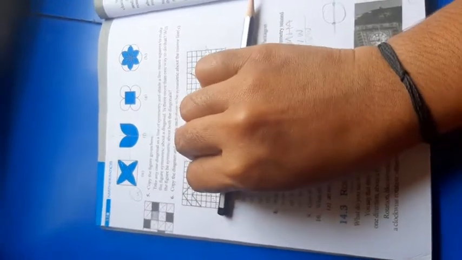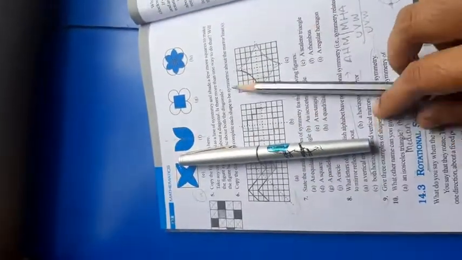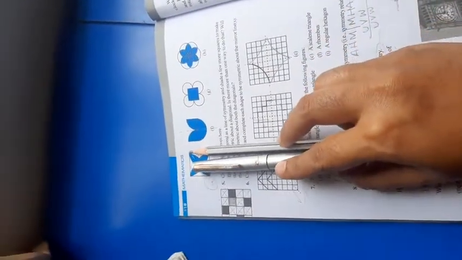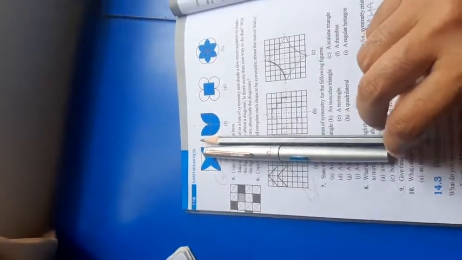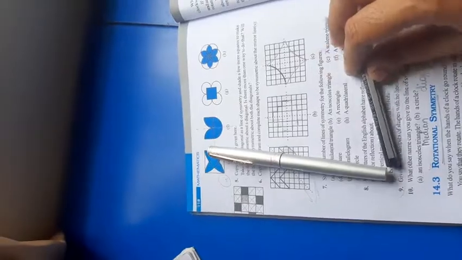So, this is your rotational symmetry. Okay, got the concept? See here, observe, this is a pen. You rotate this, order 1 of rotational symmetry means it should be 90 degrees. So, rotate it to 90 degrees. This is your order 1, that is rotational symmetry order 1.